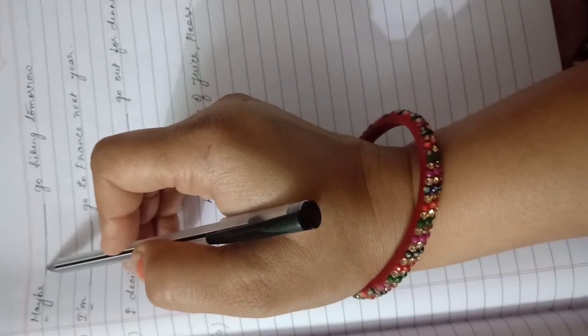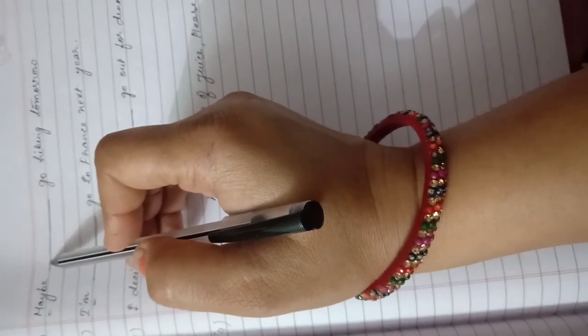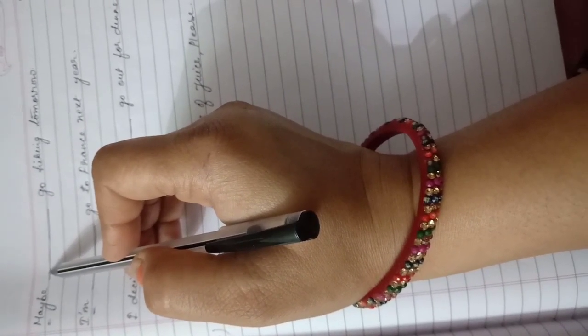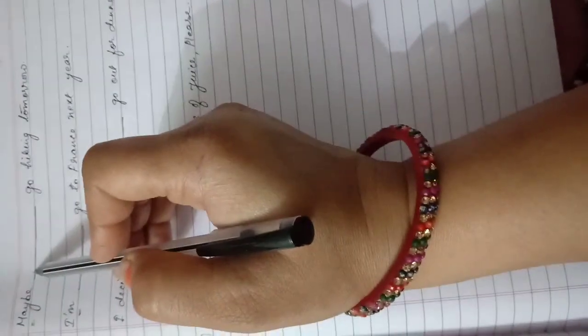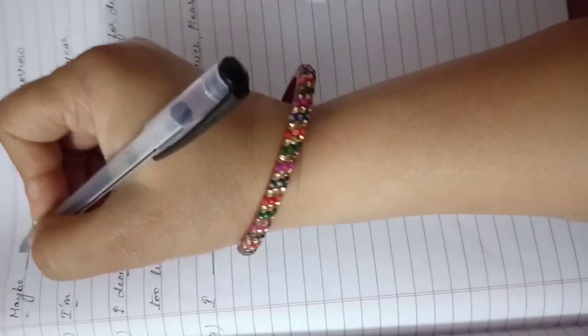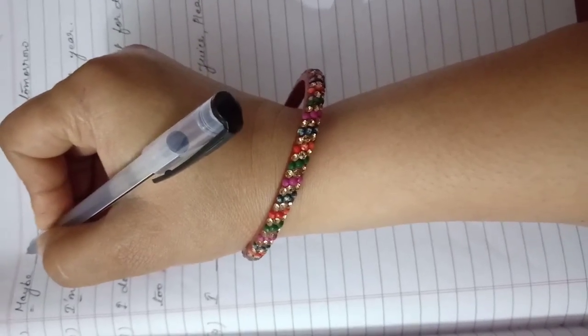Maybe I will or I am going to go hiking tomorrow? So here it will be maybe I'll go hiking tomorrow. That shows that it's not sure and I have not even decided. So that's why it's I'll.